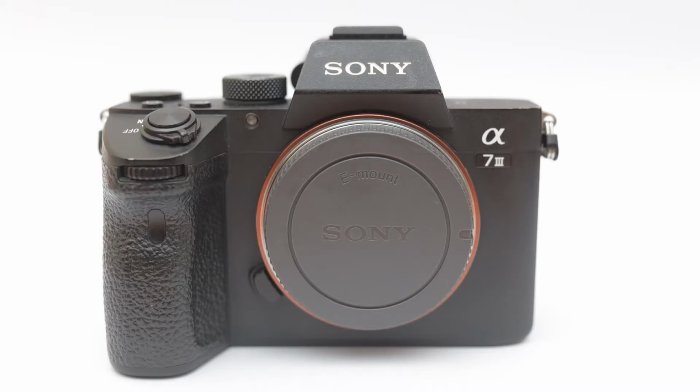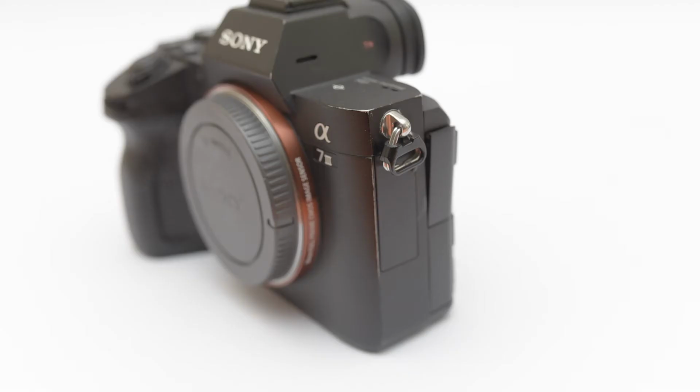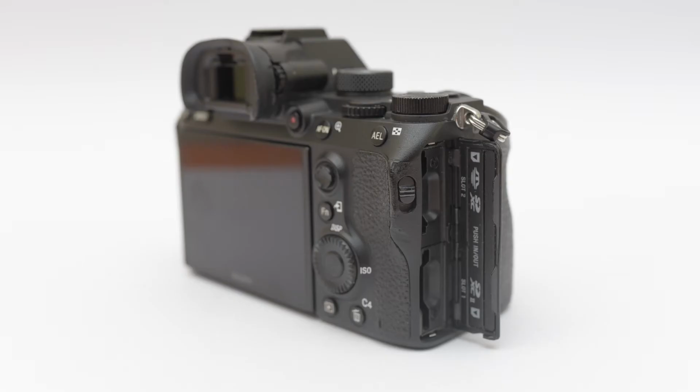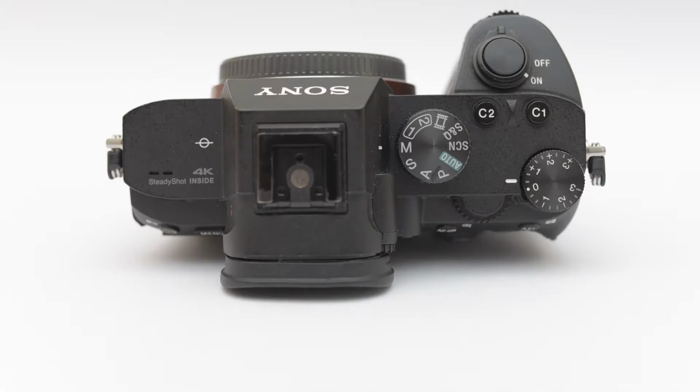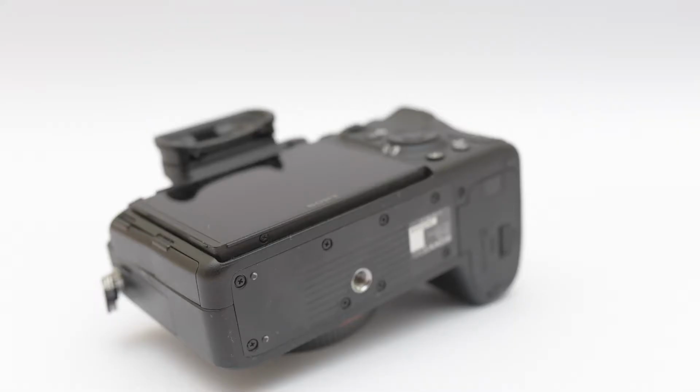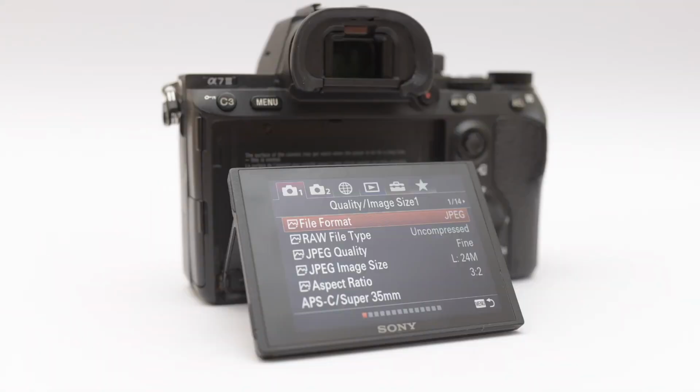Why am I getting all these photos though? What am I looking for? Well, you need to examine the state of the camera. What condition is it in? Is it looking dirty? Has it been banged around? Does it look like it's been dropped? Does it have cracks? Are there missing buttons? Is it scratched and dinged up?